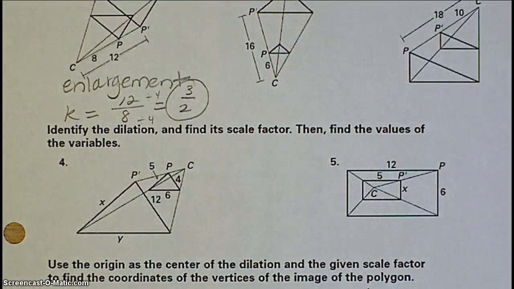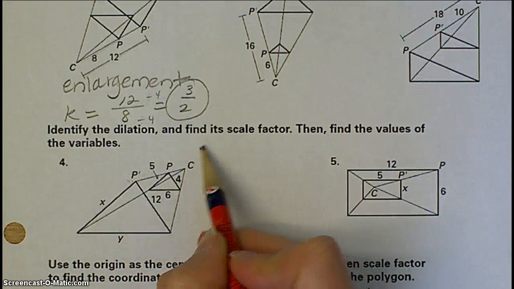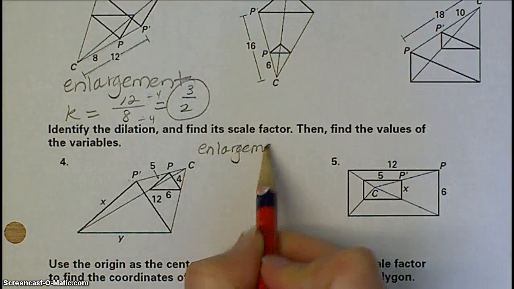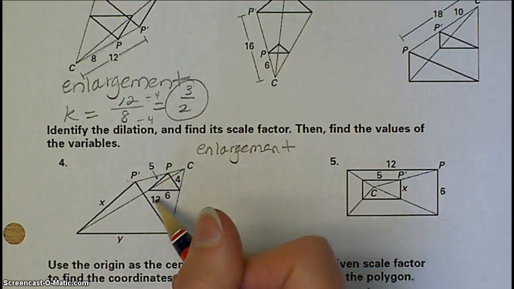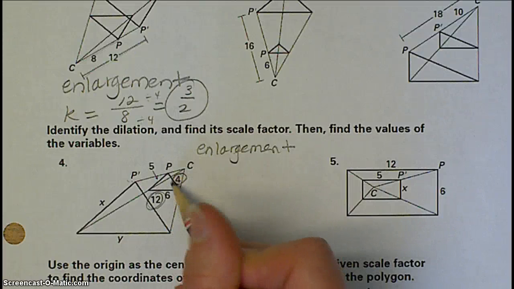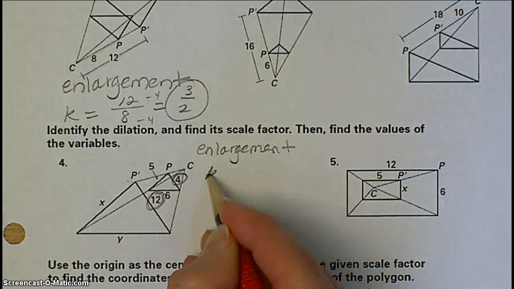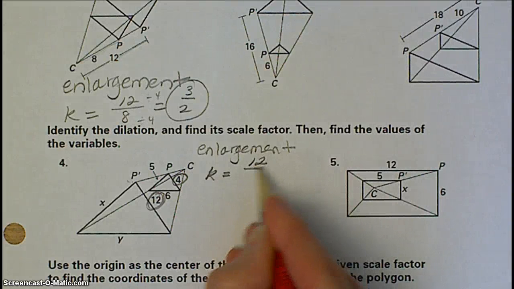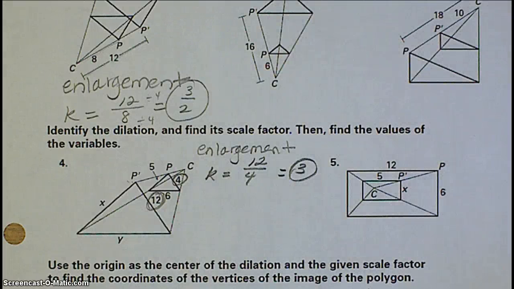Questions 4 and 5 are just like 1 through 3, but then it also asks you to find some missing parts. So first of all, P to P prime, it's getting bigger, so that's an enlargement. And it is getting bigger by a scale factor of, I'm going to choose these two sides because those are the only two sides that both have numerical values. So k is equal to 12 to 4, which is 3. That means my scale factor is 3. This shape is getting bigger by 3 times.